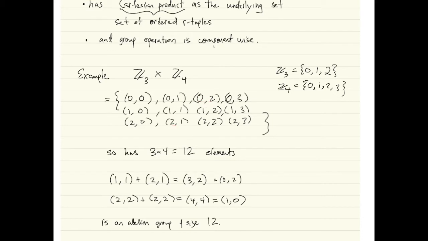That's the group operation on Z3 times Z4. Let's do another example. If I want to add (2, 2) to itself, I add in the integers (4, 4), and then 4 is the same as 1 in mod 3 land, and 0 in mod 4 land. And so (2, 2) plus (2, 2) is (1, 0). And we can easily see that this is an abelian group because Z3 and Z4 were abelian groups. Abelian again means commutative. In other words, a plus b equals b plus a.